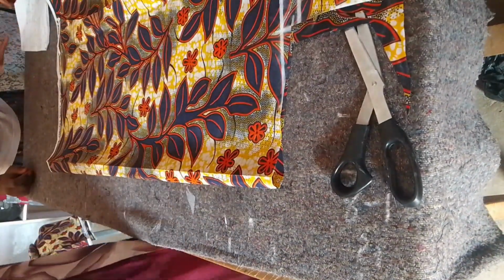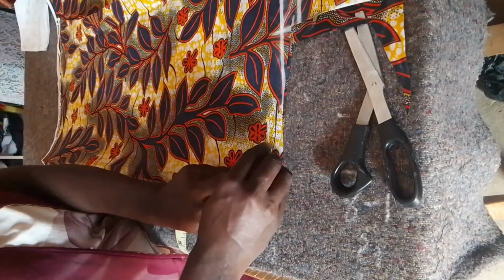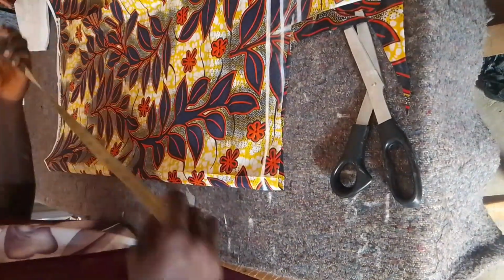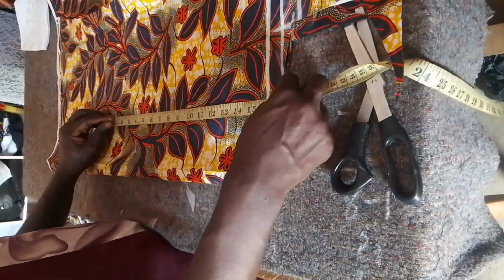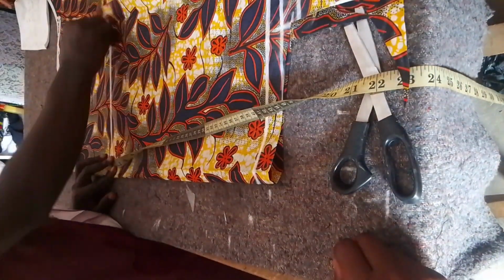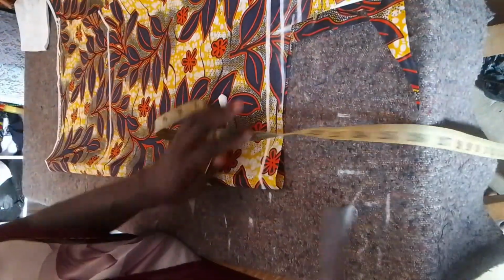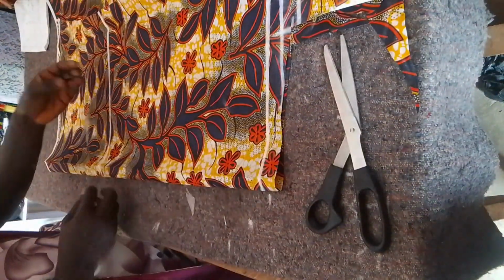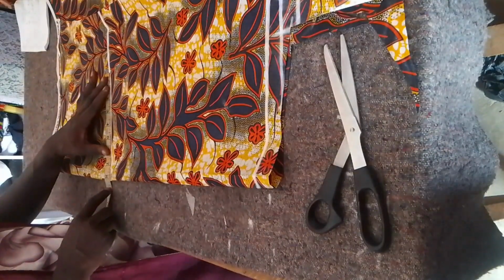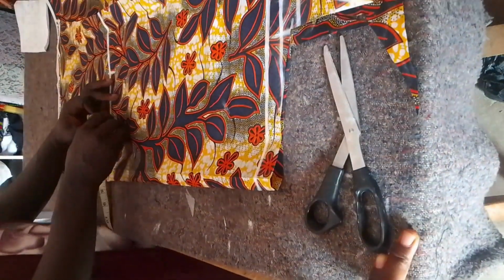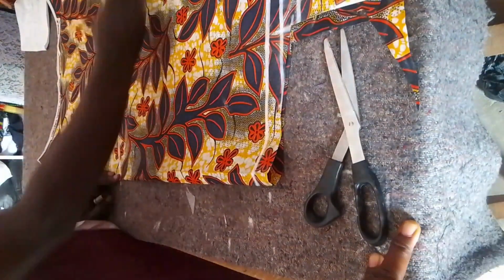For the back pattern, go ahead and fold your fabric into 2. Mark your finish line, and I'm going to mark my half cut. For the back pattern it is 16 inches, but for the front it was 17 inches. So at 16 inches, mark your half cut, and then mark your shoulder measurement divided by 2 plus 1.5 inches for zipper allowance.